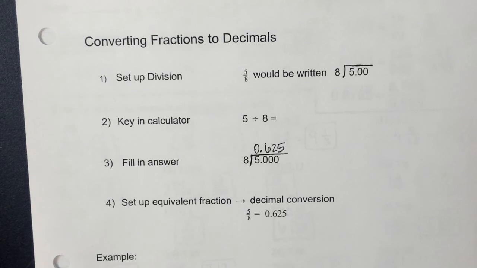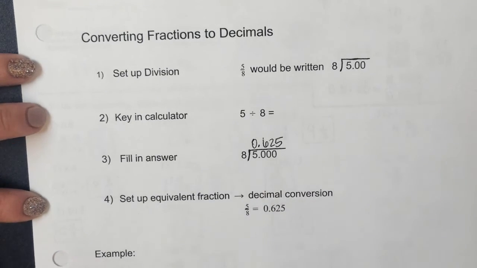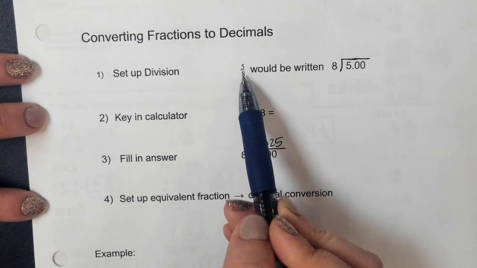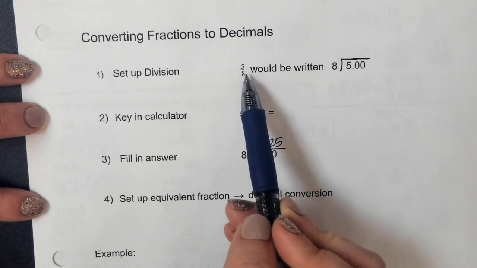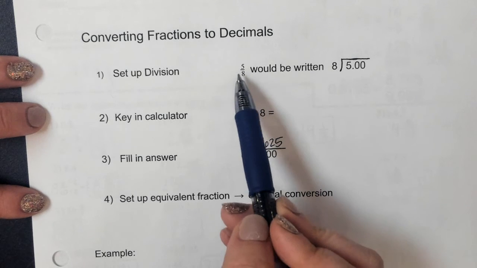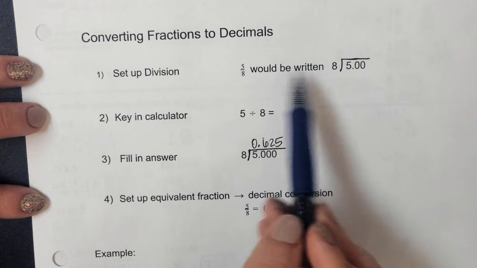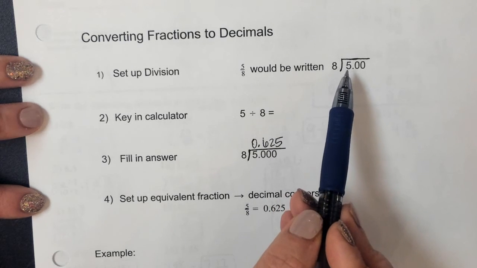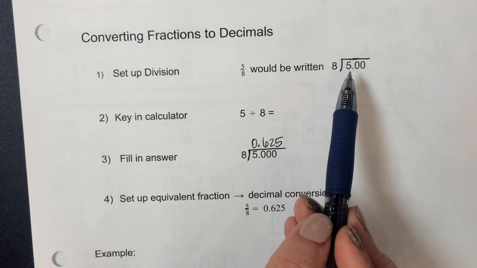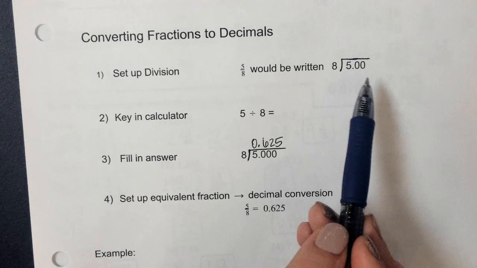So what I'm going to show you today is how you would set it up if you did not have a calculator, but I'm going to let you use a calculator to help you type it in, all right? So, for example, right here, 5 over 8 is the same as 5 divided by 8. Remember, the denominator is the one that goes at the door. The denominator goes at the door, so the 5 went in the house. Now, you'll notice what was added to the 5 was not just 5. It made 5.00.